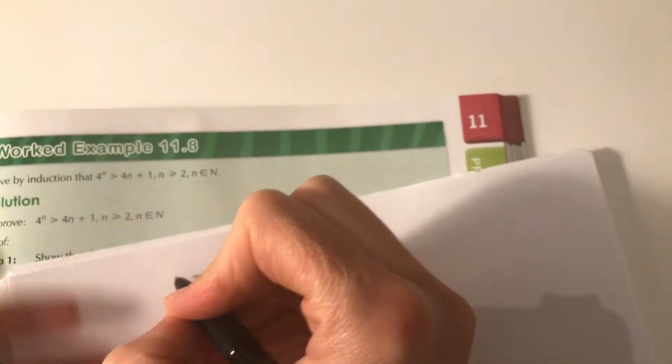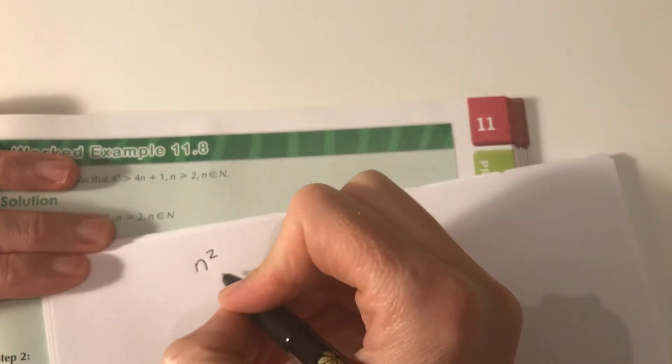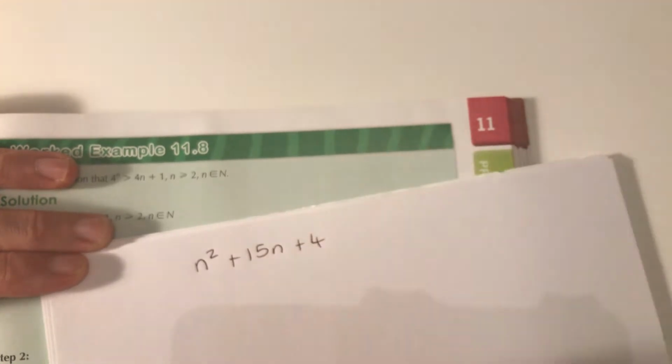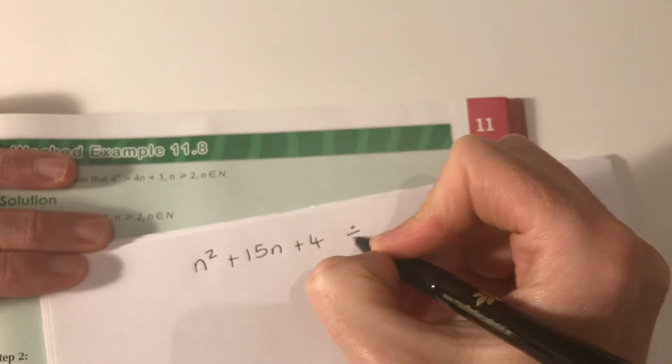I'm going to do one more of each type of proof by induction, and I'm going to start with a divisibility one. So prove n squared plus 15n plus 4 is an even number. So that's just another way of saying is divisible by 2.